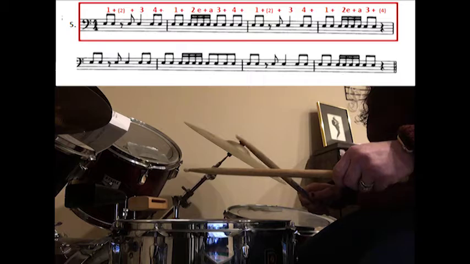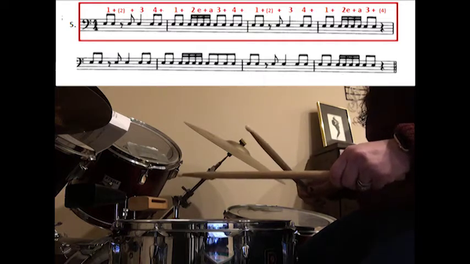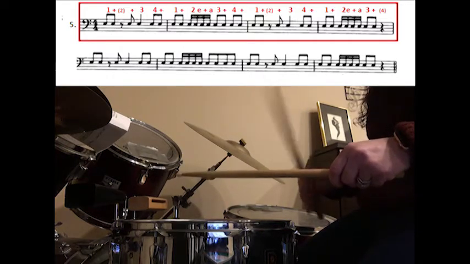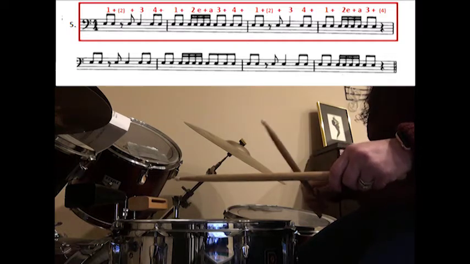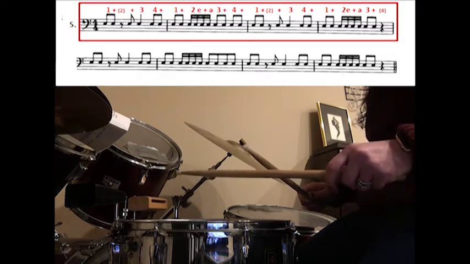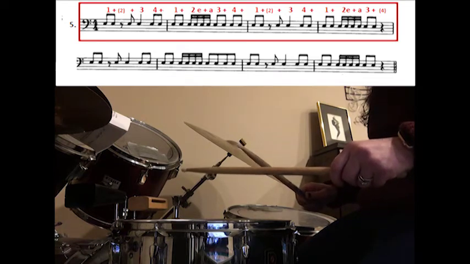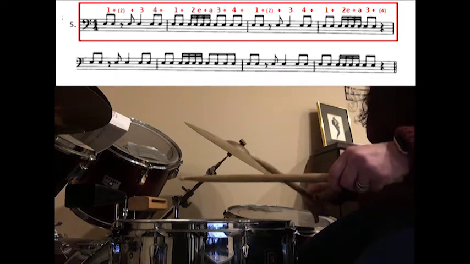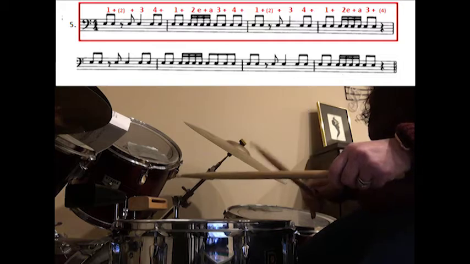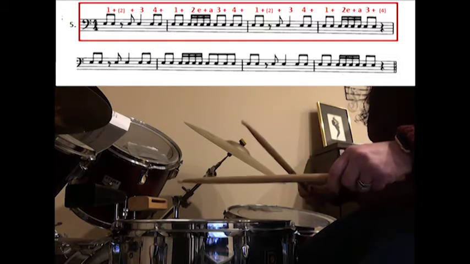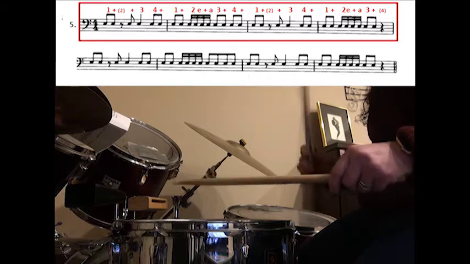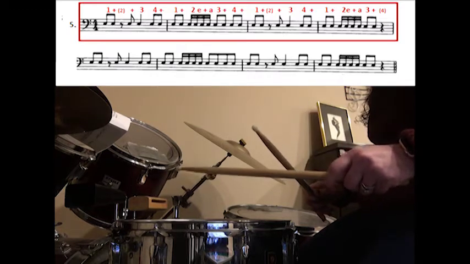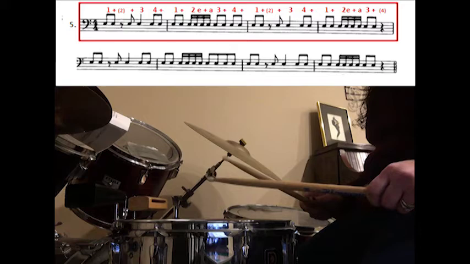The next measure we have 1 and, then we have our 16th notes, 2 E and a, then we're back to 8th notes, 3 and 4 and. The next measure is the same as the very first measure, so we should remember how to play it. It's 1 and rest on 2 and 3, 4 and. The last measure of that line is 1 and 2 E and a 3 and rest. Let's just try playing through that line one more time.